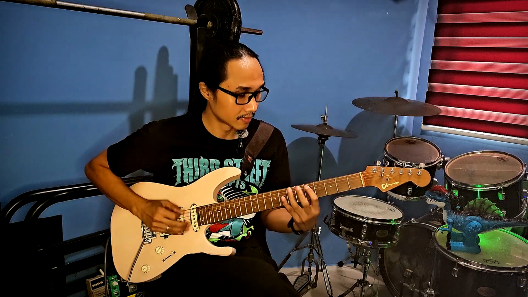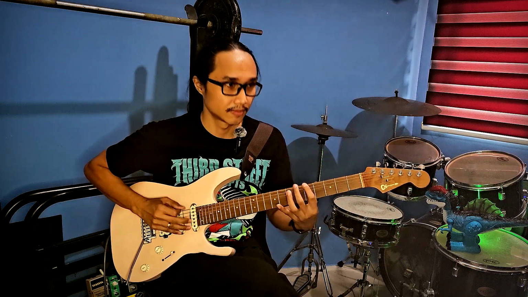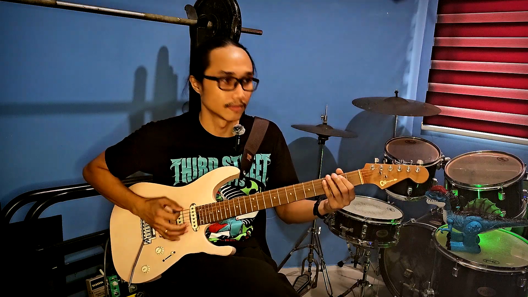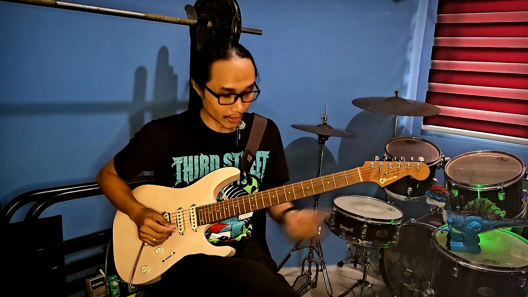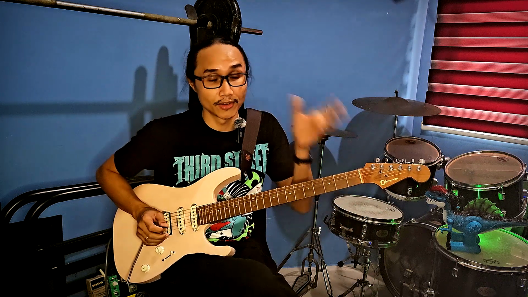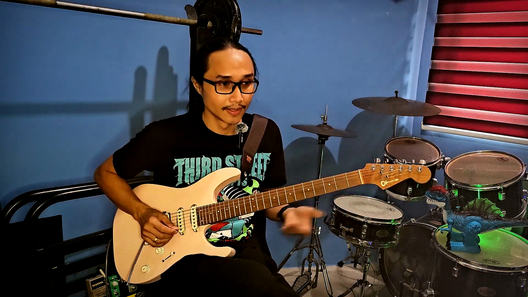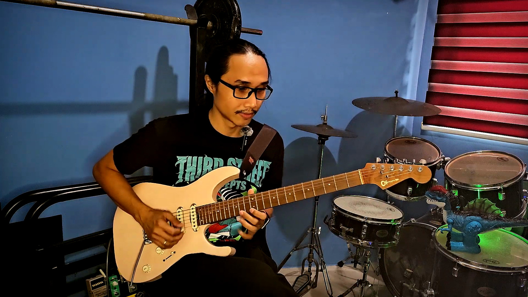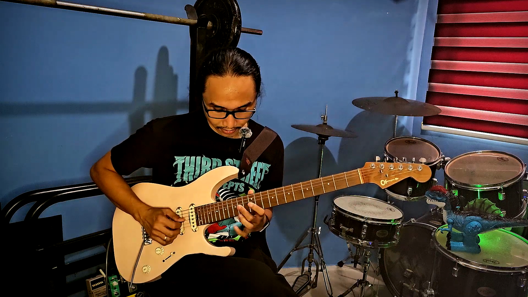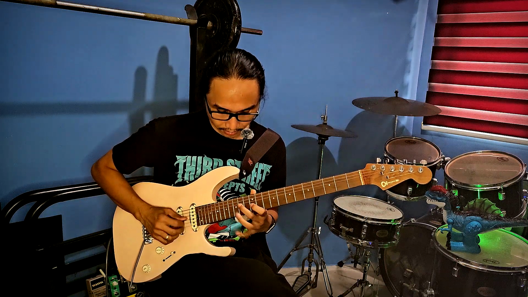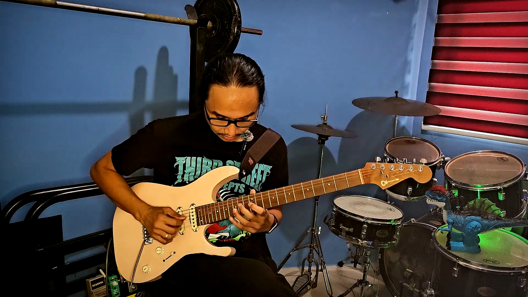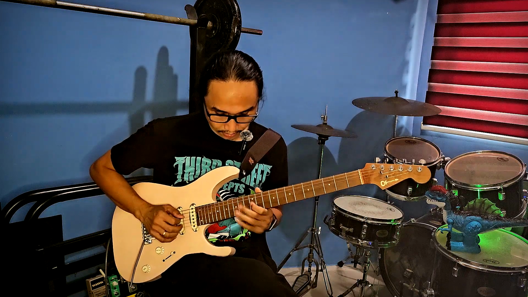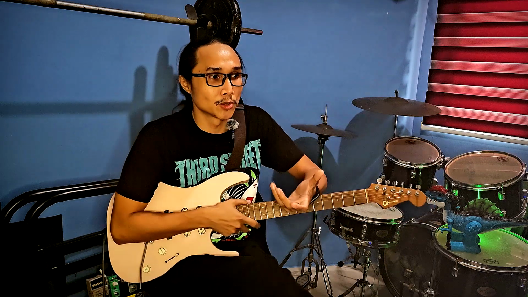And you can do that as well with the same concept with a 3-note grouping. You can do that with soloing, like runs and lines. So that's the 5-note grouping.